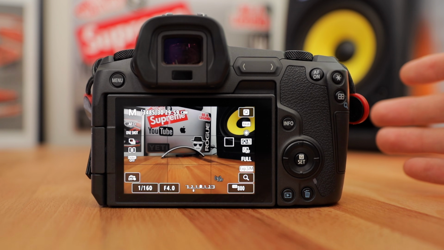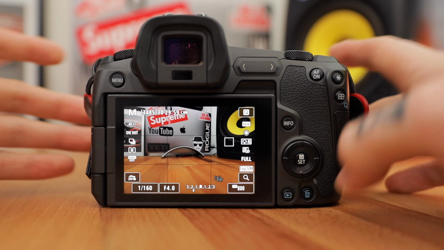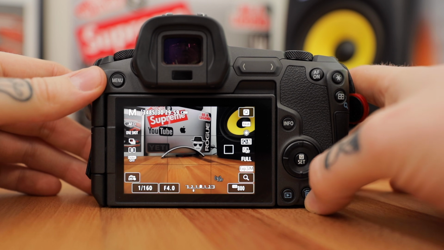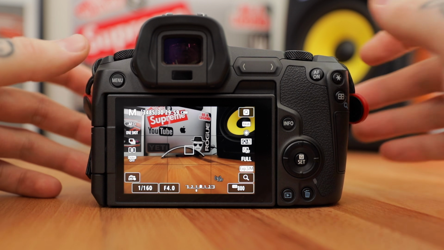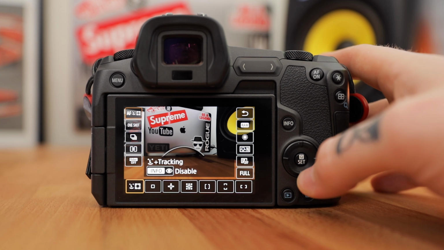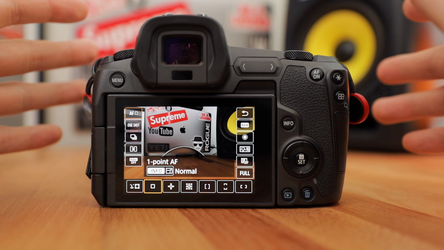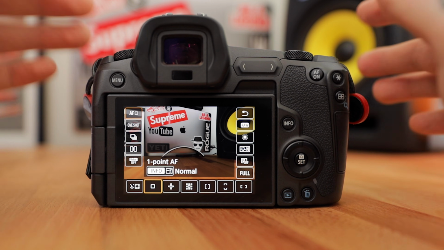Maybe it's a product, maybe it's a person, maybe it's somebody's hand, whatever it is, it just makes sure that that is in focus. Quick tip, you hit this little trash can and it will put it back in the center, which is super handy. The only other thing I really ever use is maybe the face tracking if I'm shooting somebody that's modeling for me or whatever it is, but most of the time it's going to just be on 1-point autofocus. Honestly, even if it's a person most of the time.